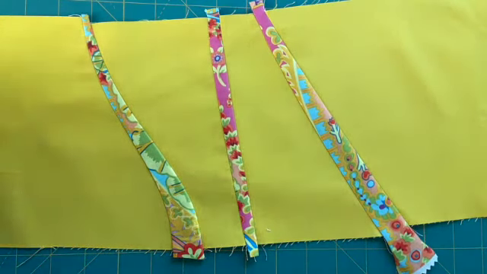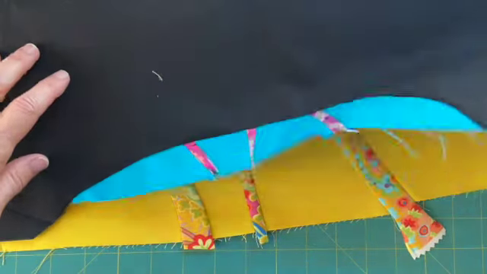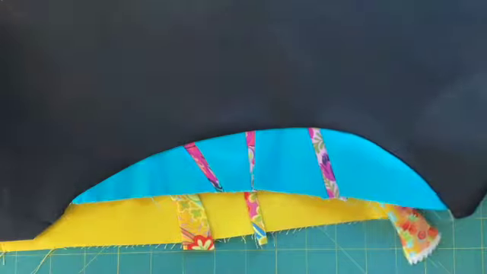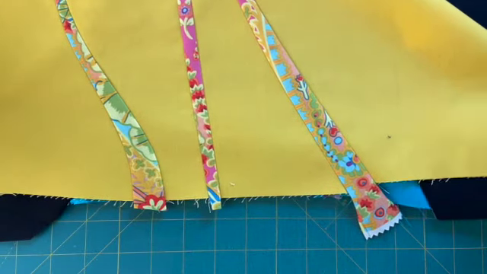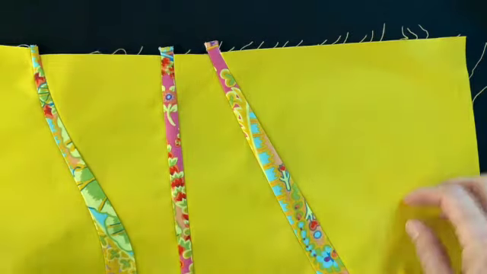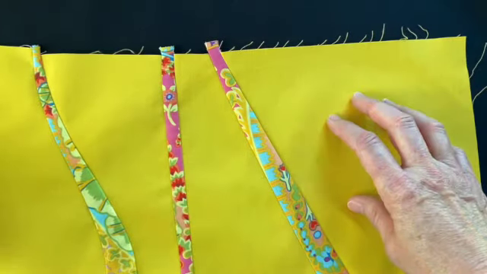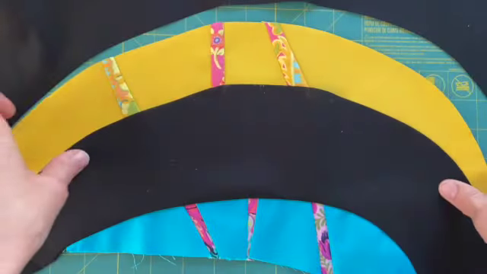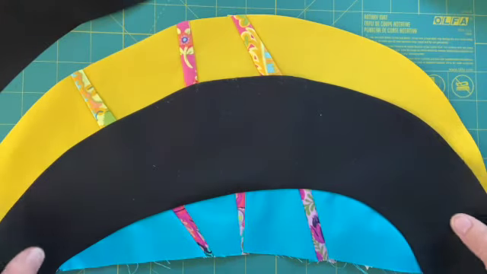All right, this is our leaf, and so we want this here, and I shall cut a curve, sew it, and we'll see where we're at. Yes, you're right. I don't know where my brain is.